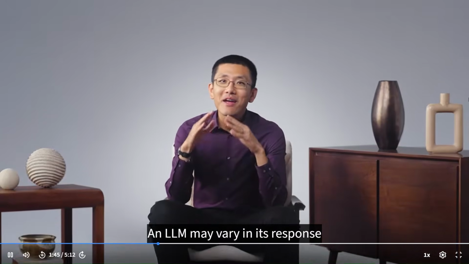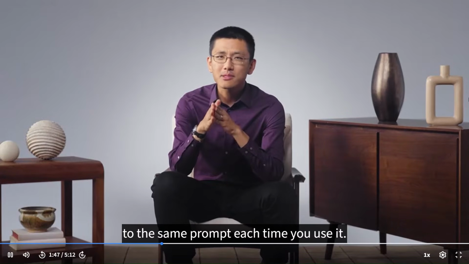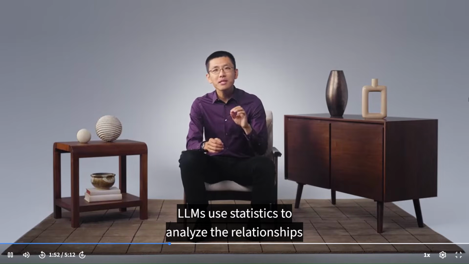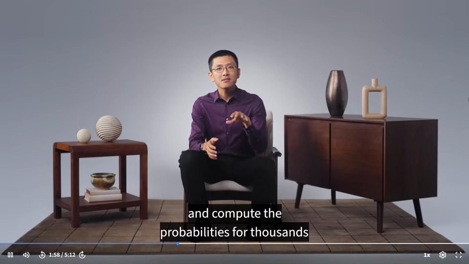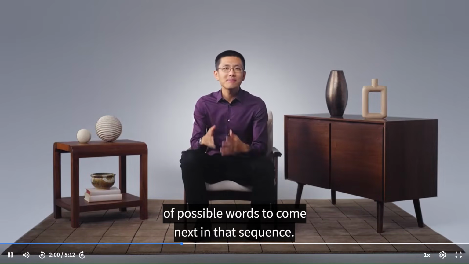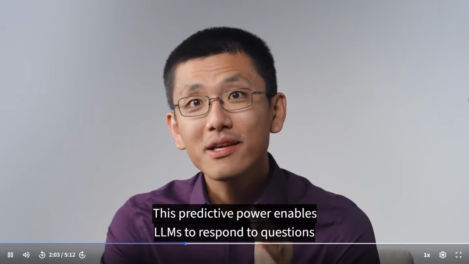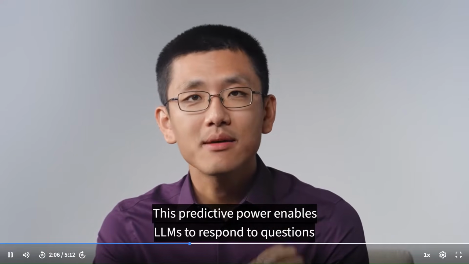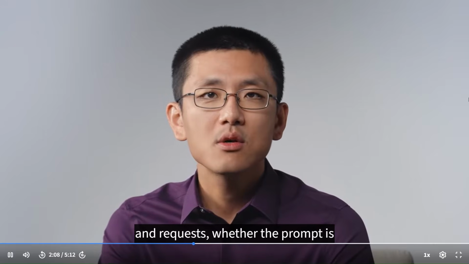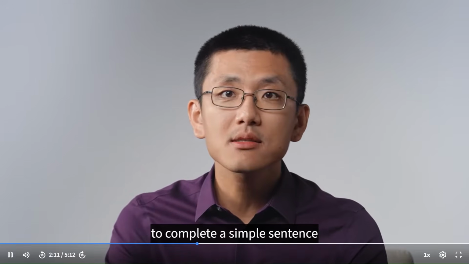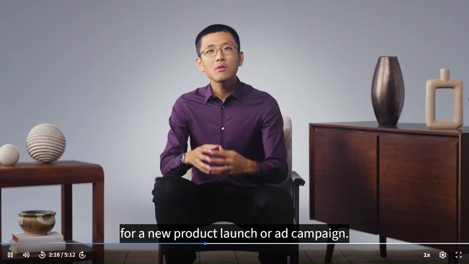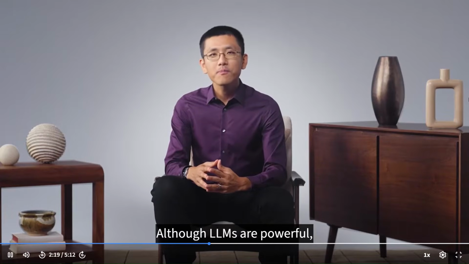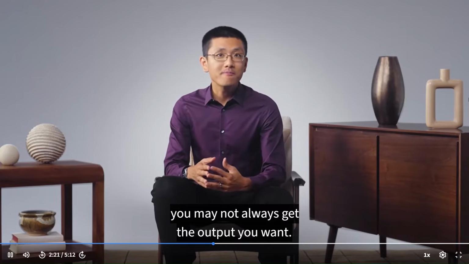An LLM may vary in its response to the same prompt each time you use it. LLMs use statistics to analyze the relationships between all the words in a given sequence and compute the probabilities for thousands of possible words to come next in that sequence. This predictive power enables LLMs to respond to questions and requests, whether the prompt is to complete a simple sentence or to develop a compelling story for a new product launch or ad campaign. Although LLMs are powerful, you may not always get the output you want.